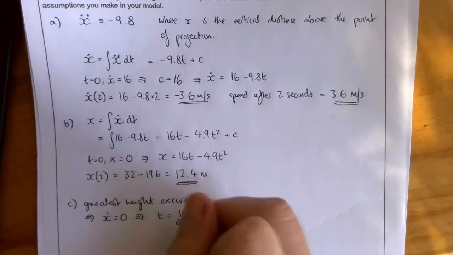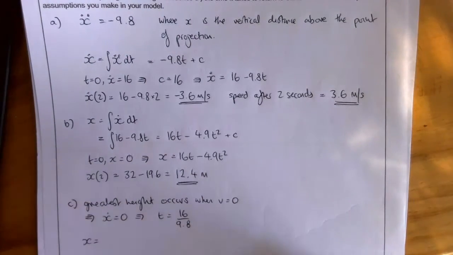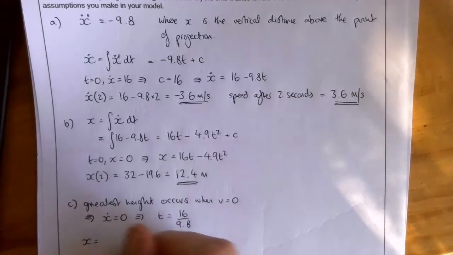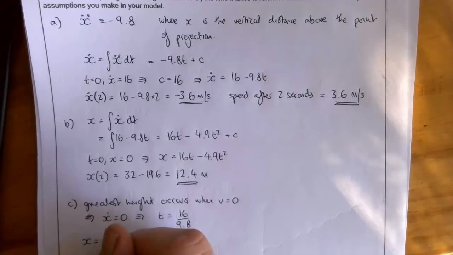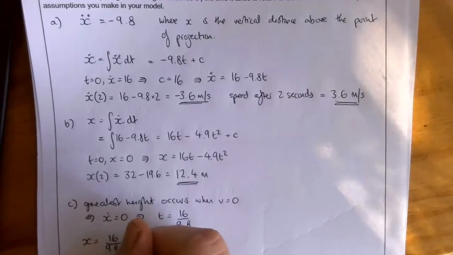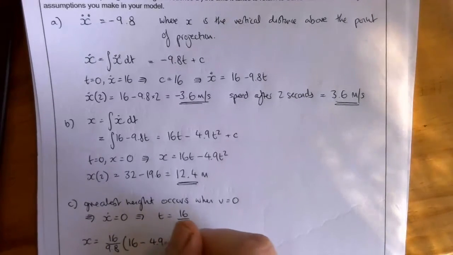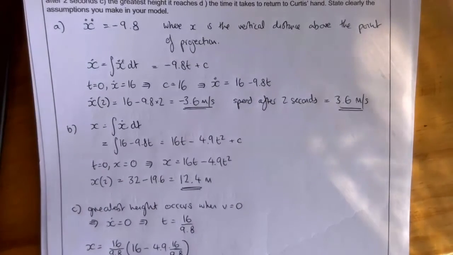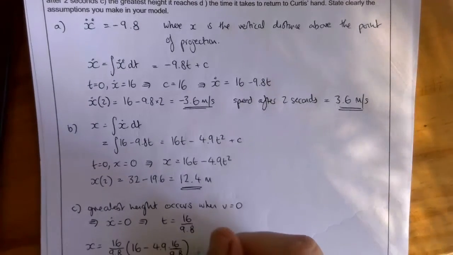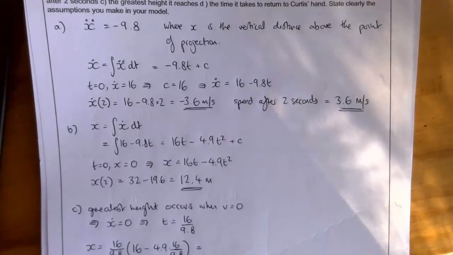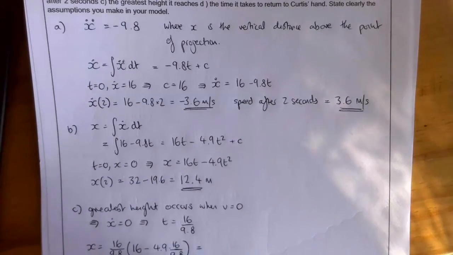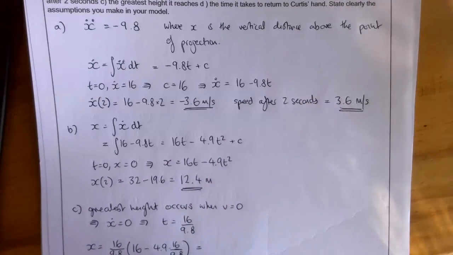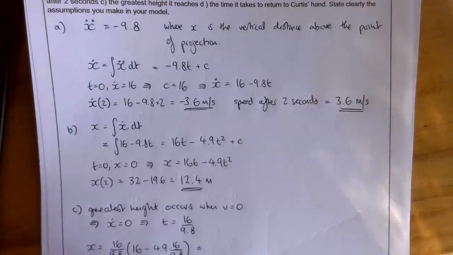Then if we substitute 16 over 9.8 into our expression for the distance, that's 16 over 9.8 times 16, minus 4.9 times 16 over 9.8 squared, and then evaluating that on your calculator, you'll get whatever value you get. I've just substituted the value of time into my expression from B, and you can do the rest.